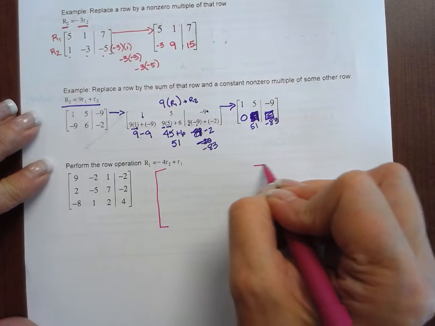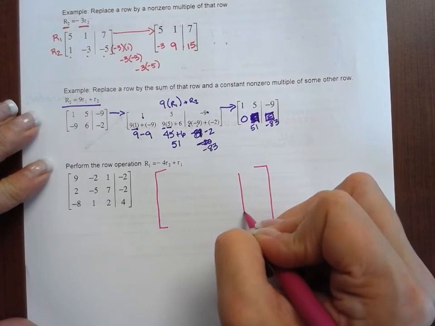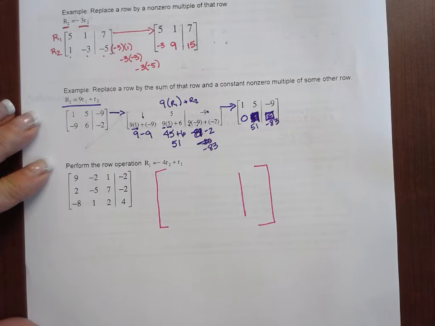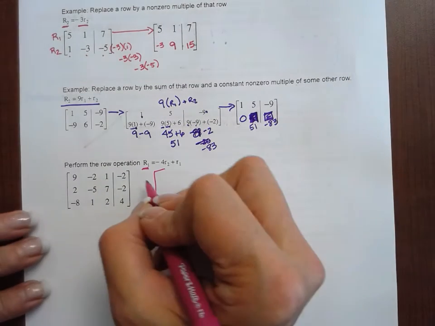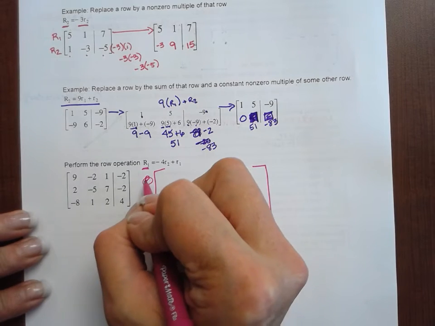So here's what I do. I build my matrix, and then I say, okay, I'm changing row 1.